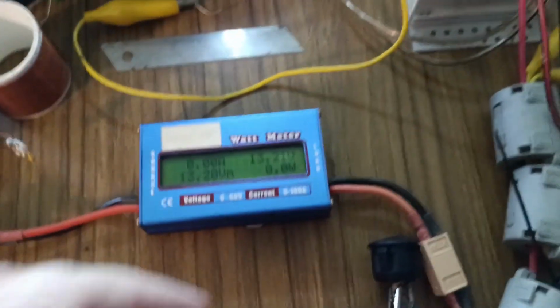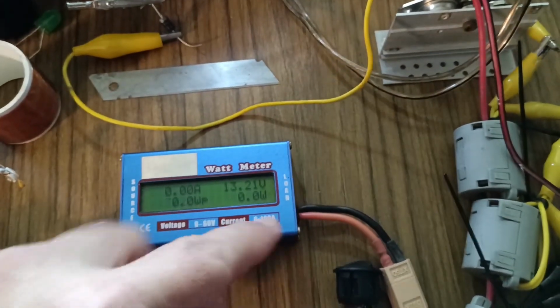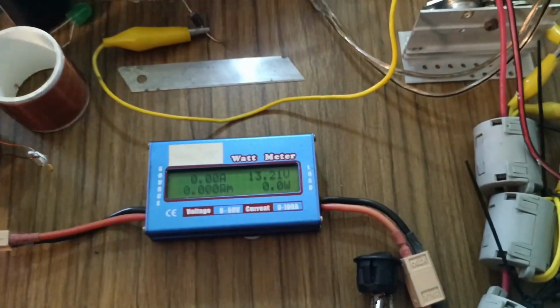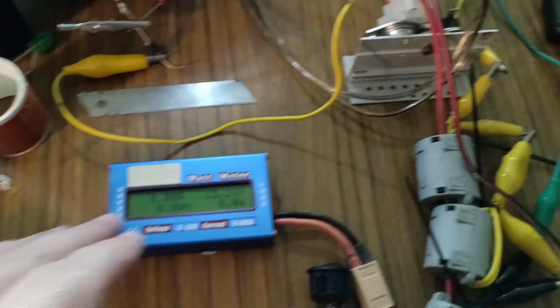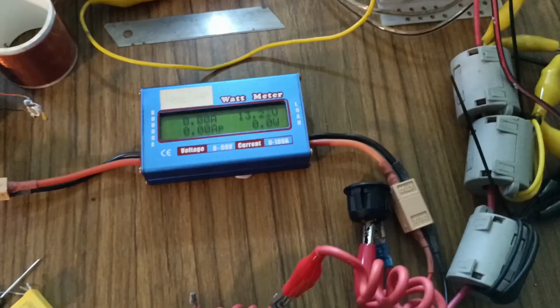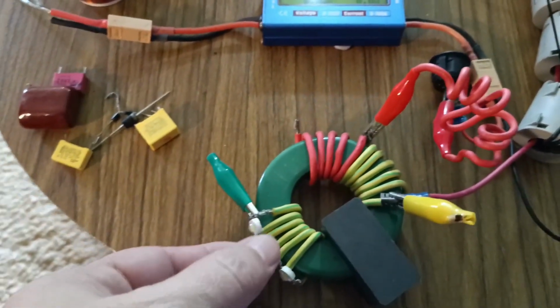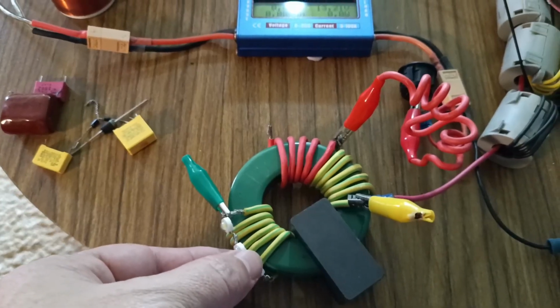So we can see here on the meter, so we come from the power supply through this meter, and I'll just show you that it is working, and we will short out these LEDs here.